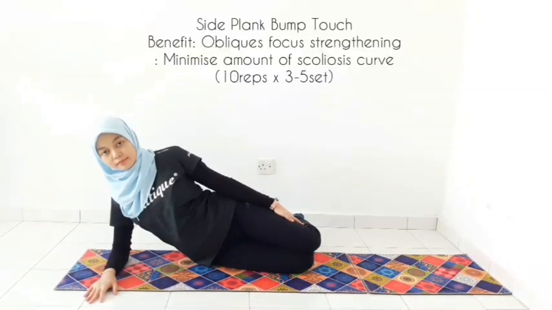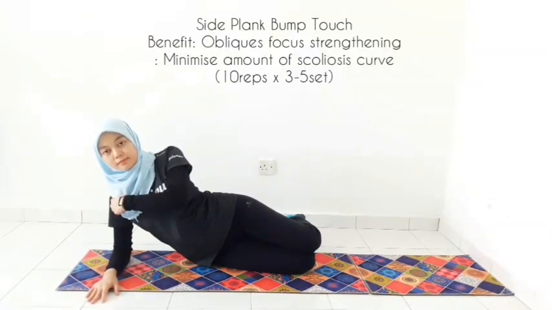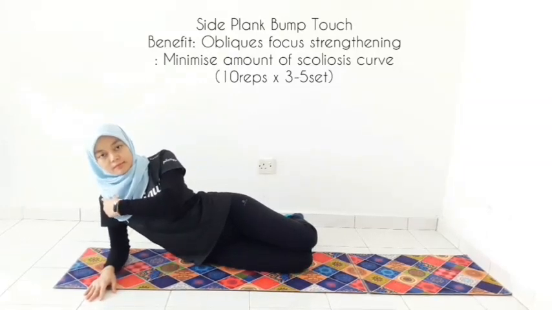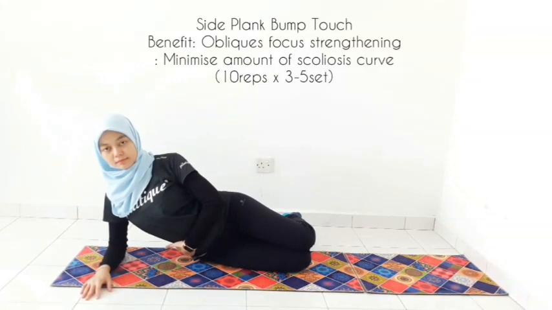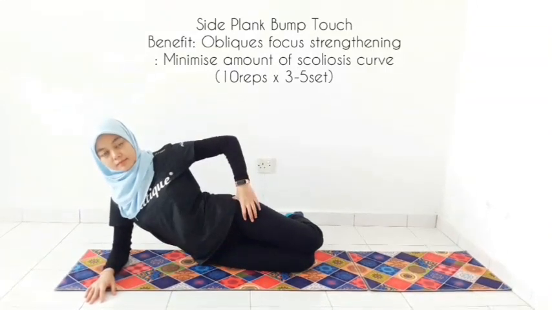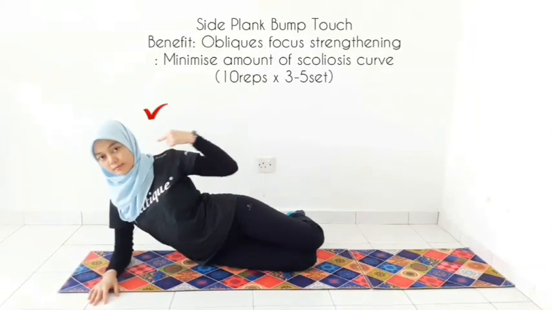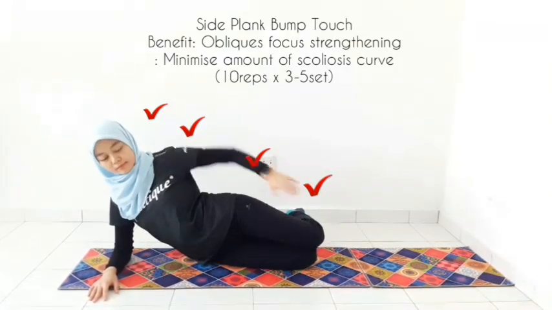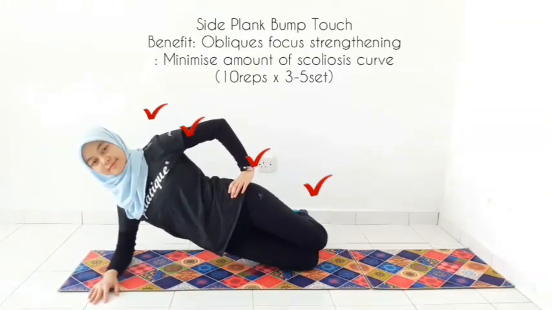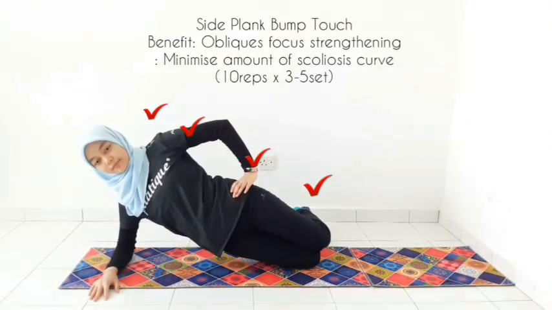Exercise 5. Side plank with bum touch. Make sure that your shoulder is not sinking down. Engage your stabilizers. Ribcage and waistline are not sinking down. Maintain the straight alignment from your ear, shoulder, hip and knees. Put your hands on your hip and lift the bum up into a nice side plank position.